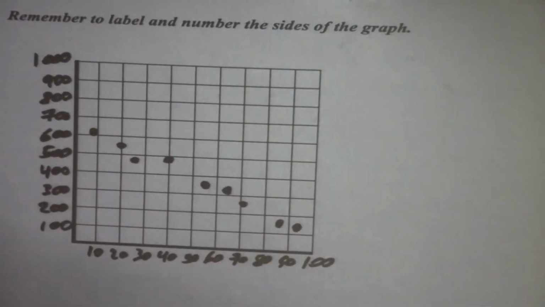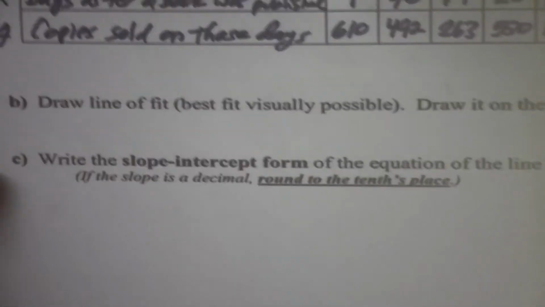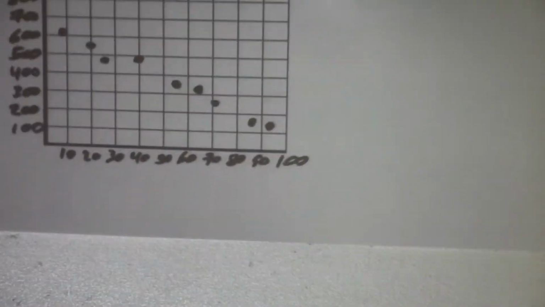Okay, that is A, draw a scatter plot. We have just scattered the numbers based on their x and y coordinates here. So back up here, make a scatter plot, just did it. Now let's draw a line of best fit.